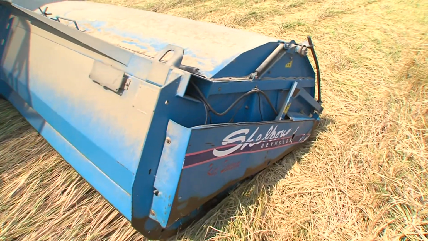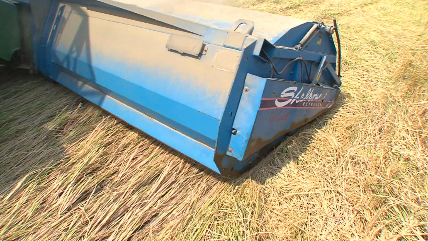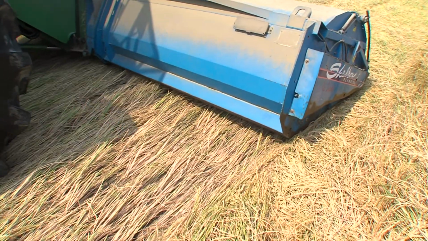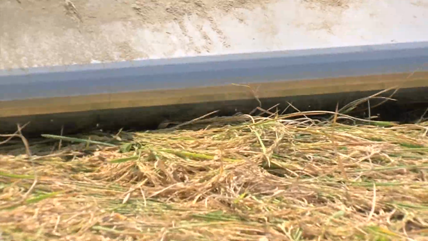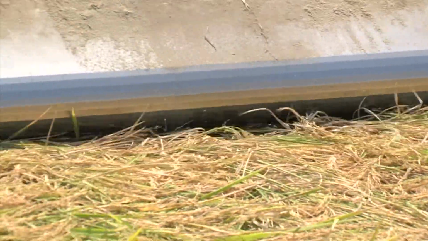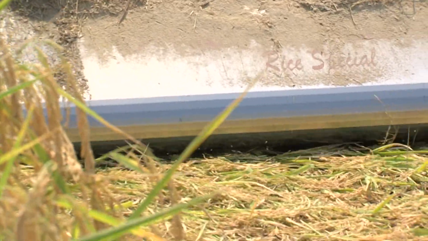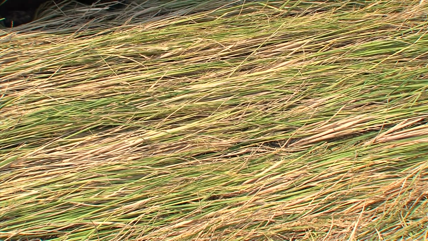Here, please note the apparent speed of the stripper header as it proceeds over the affected area. Also note the rice stalks as the header moves over the flattened area. From another angle, you can see how the stripper header moves over the flattened rice. Upon a closer view, note the position of the rice stalks.